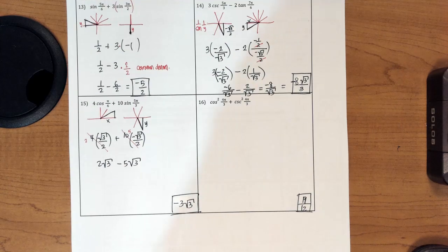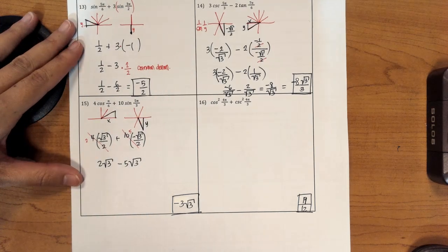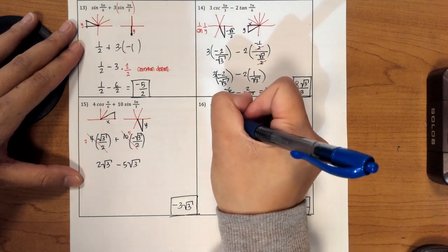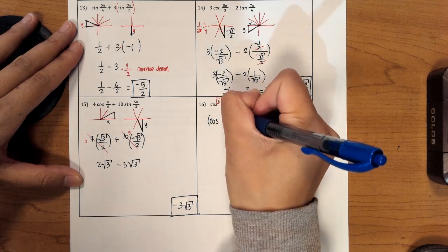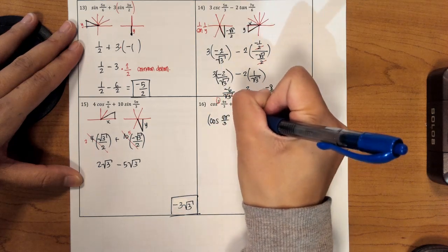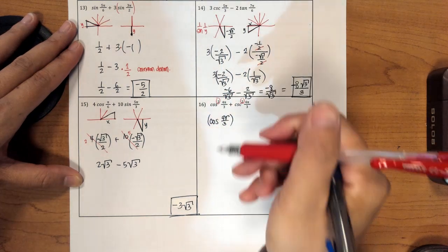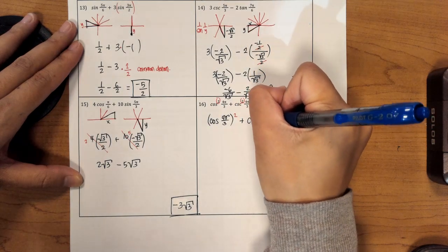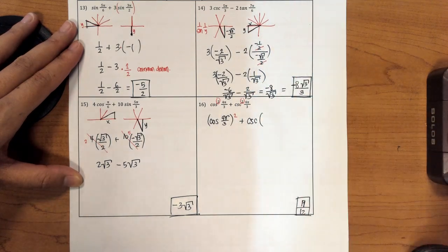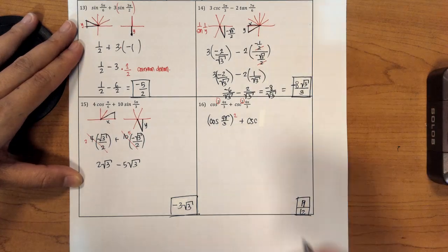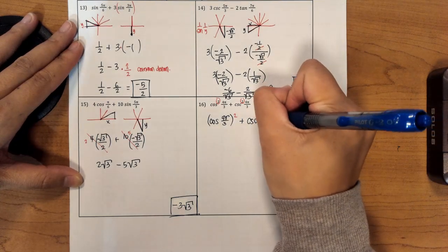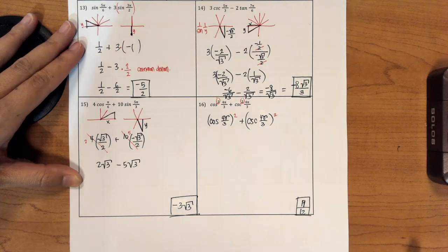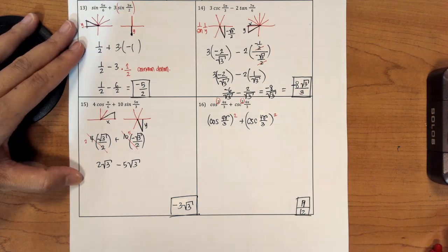Last problem. The only difference is that there's a squared now. This is just another way of writing cosine 4 pi over 3 squared and putting the squared on the outside, plus cosecant 4 pi over 3 with the squared on the outside. So I'm going to have two fractions, and I'm going to square both of them.